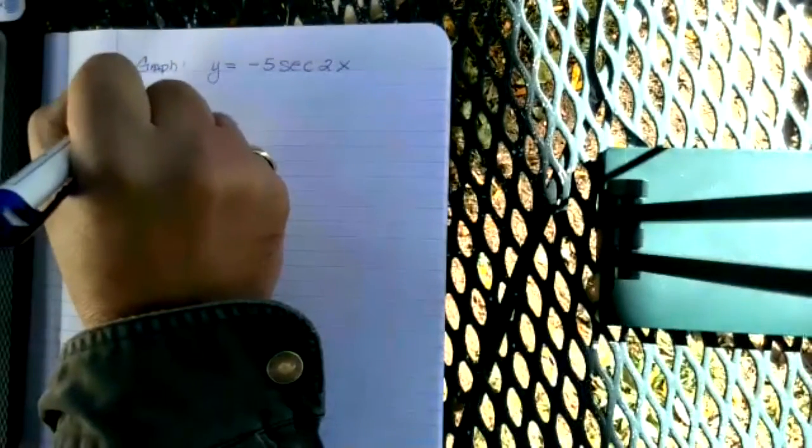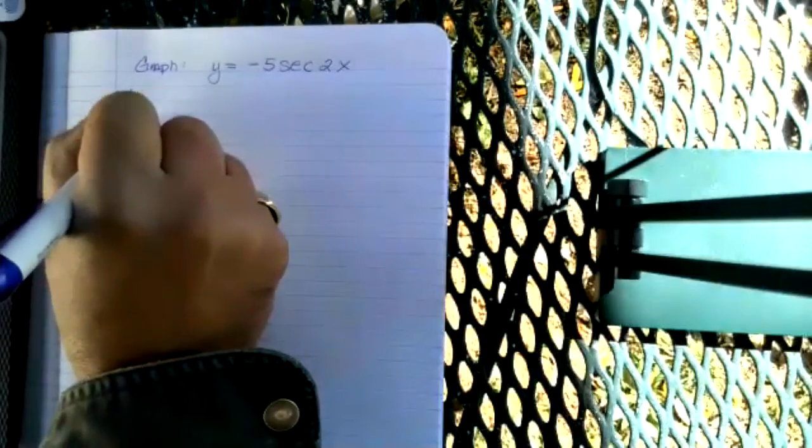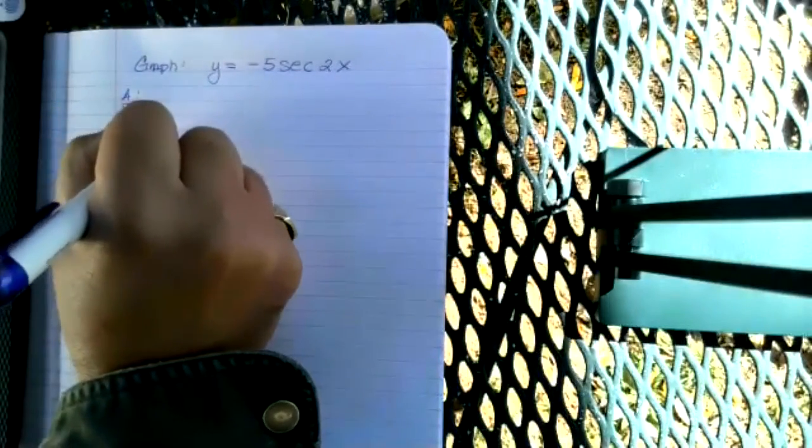So here I have y equals -5 secant 2x. If we wanted to graph this, I always suggest that you label or identify your A and your B values, as well as your amplitude and period.